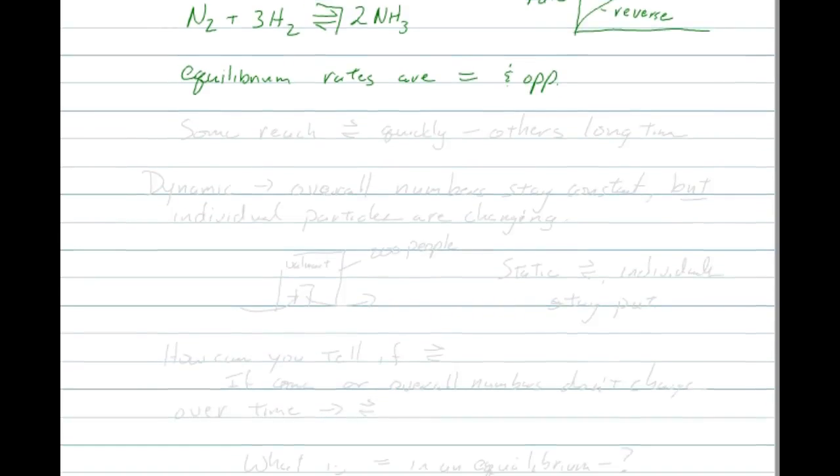Some reactions get to equilibrium quickly. Some take a long time. There's some chemical I have in an AP lab that I have to set up 3 months in advance to reach equilibrium. It's that slow. Some reactions are fairly quick, like bloodstream. You don't want to wait a couple of days to see if your blood's going to get the right pH, and then you're dead. So some reach equilibrium quickly, others take a long time.